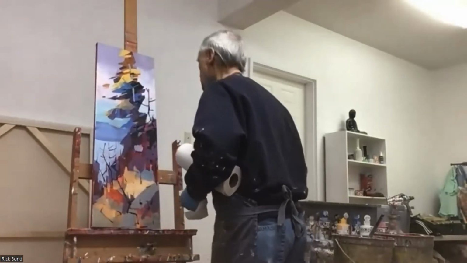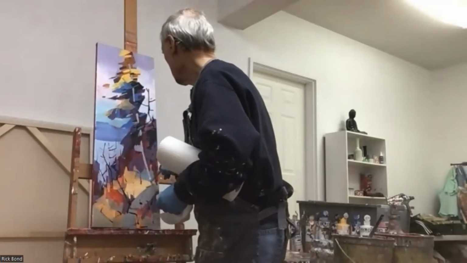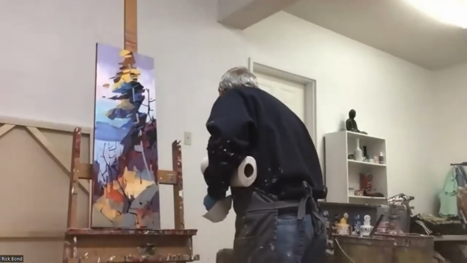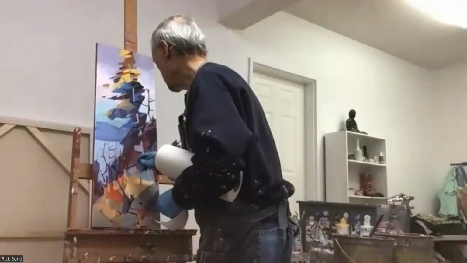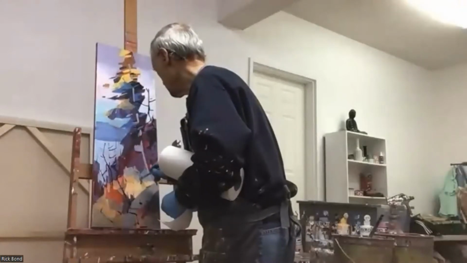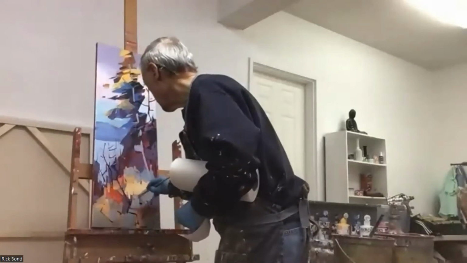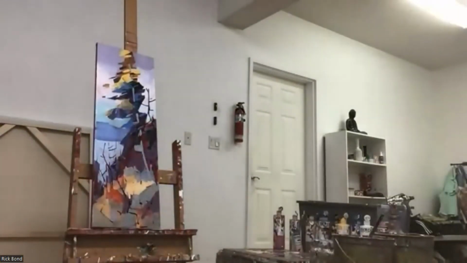So I'm just going to put some gray in here just to define this tree. So that gives it a bit of definition. And those shapes in. And again, those are grays. Now, so I'm out of the picture. I'm standing back here and I'm having a look at what I'm looking at. I'm trying to figure out what I want to do.